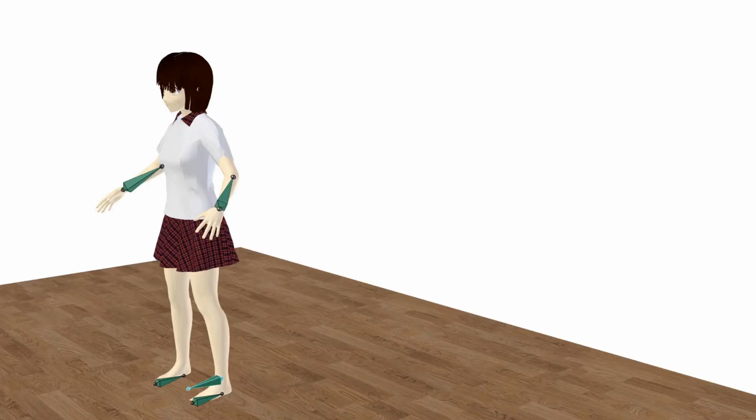Here I have the model. It's very simple to move the wrist, torso, and head. Just select the bone and rotate in the Euler rotation window.